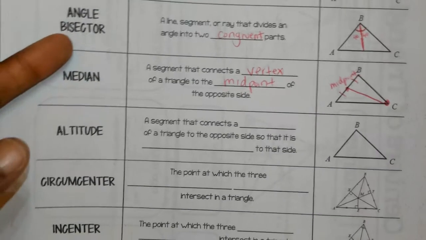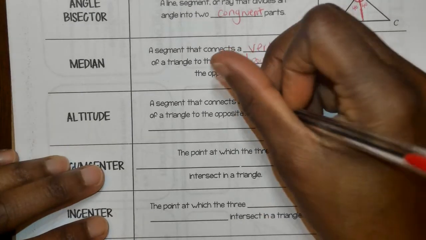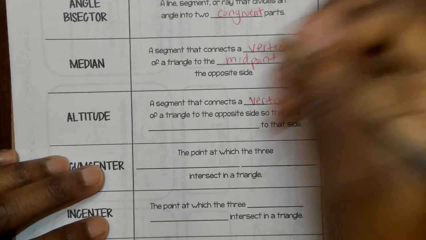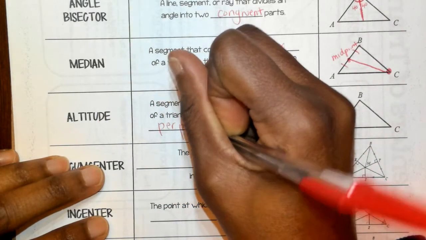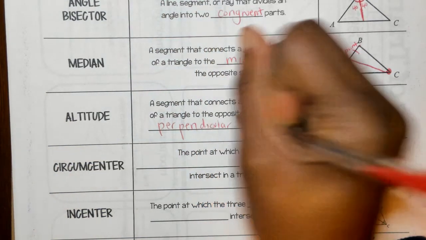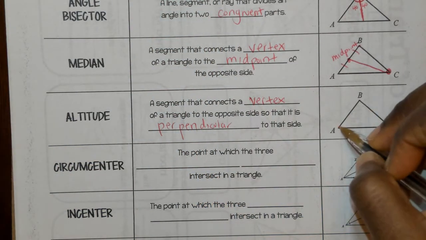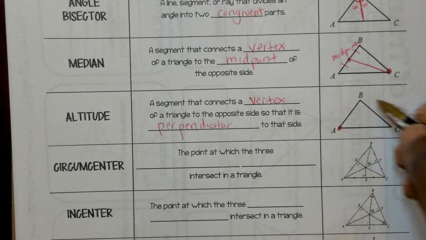And then the altitude is the last of them. This is a segment that connects the vertex of a triangle to the opposite side so that it's perpendicular to that side. So if I take A, for instance, I can take any vertex. I did B in class, so I'm just going to go through and do A.